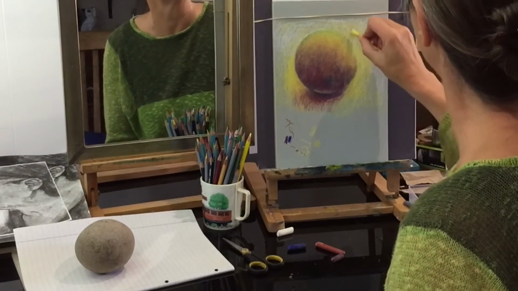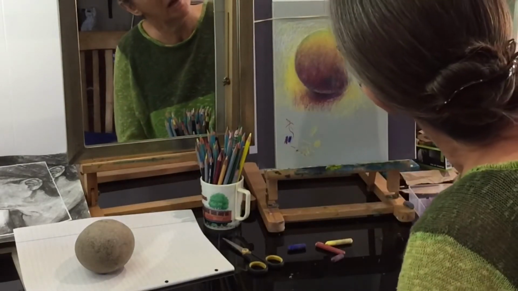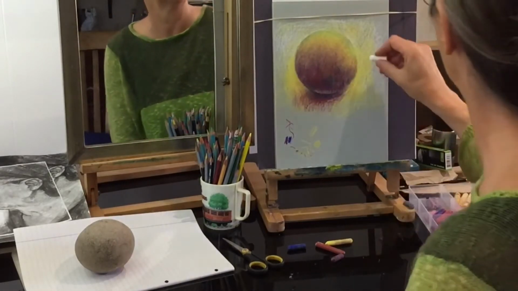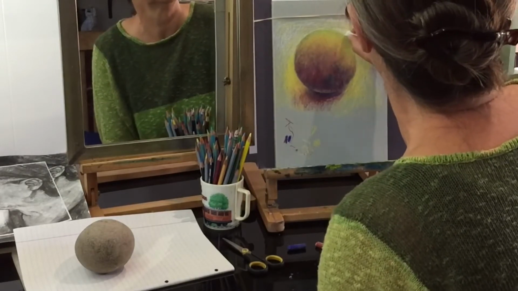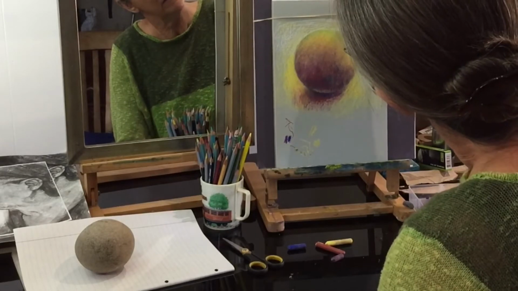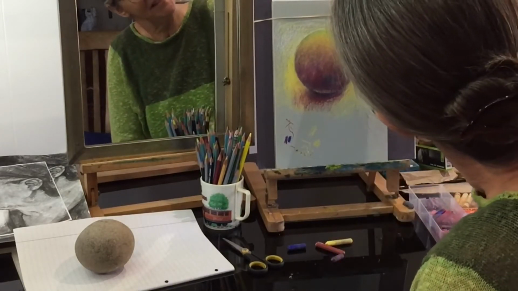Chalk and charcoal and soft pastels, they all have a very similar dustiness which comes off on your hands. Indeed, I think some people wear protective gloves to keep their hands clean.